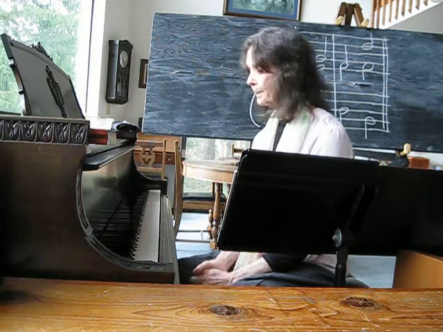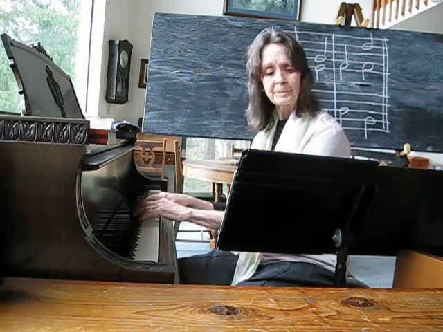Play that several times with me if you need to. Let's go back and analyze now. We're in the key of E flat, judging by the key signature, and if it were C minor, I would see B naturals, but I don't. So E flat major, beginning with the 1 chord, right?